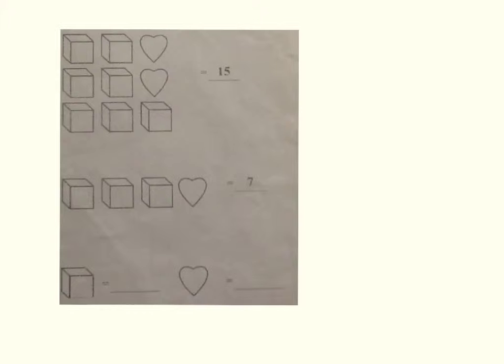We're going to be substituting values in certain places. For example, I noticed that in the second equation here we have 3 cubes. So here's a cube, here's a cube, here's a cube, and one heart. That's going to be equal to 7. So wherever I see 3 cubes and one heart, they're equivalent to 7. So if you look in the first equation, here is 3 cubes and one heart. That's equivalent to 7.